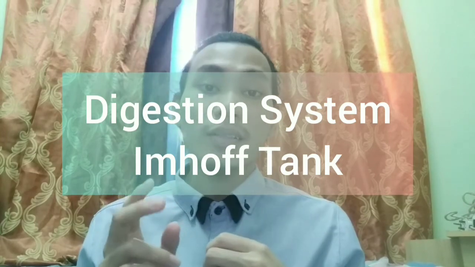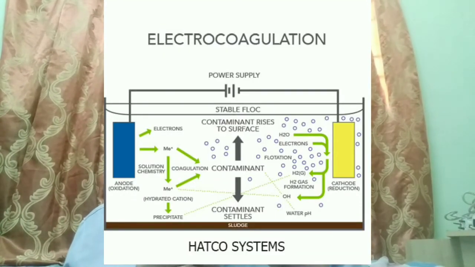Next, anaerobic treatments, in which the mechanism can metabolize the contaminants without oxygen. There are two types: digestion systems and Imhoff tanks. Next, physical contaminants such as scum and grease can be removed using coagulation and flocculation. Other than that, electrocoagulation can also be used to destabilize the contaminants. How does it work? Using electrocoagulation, an electric charge is passed through a solution in order to destabilize and coagulate contaminants for easy separation. Disinfection is another treatment to remove disease-causing microorganisms that are harmful to us, by chlorination and ozonation.